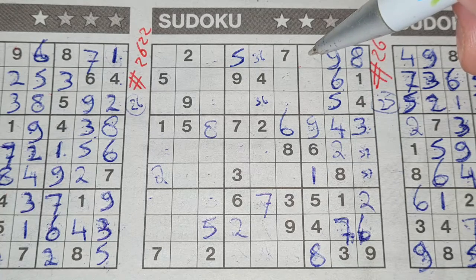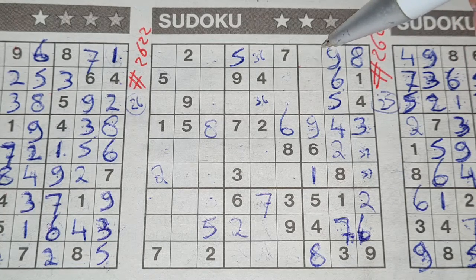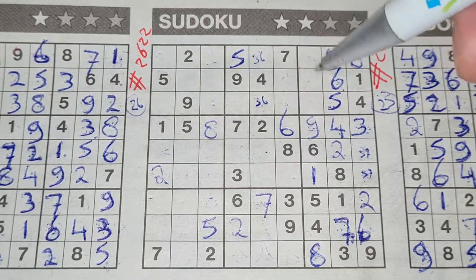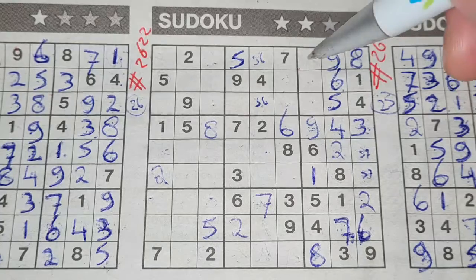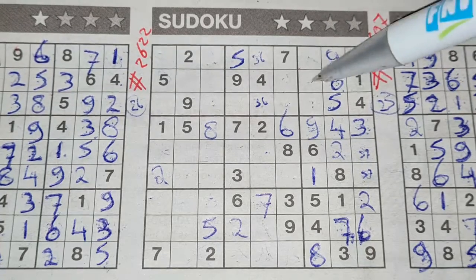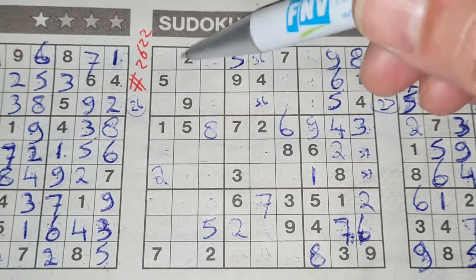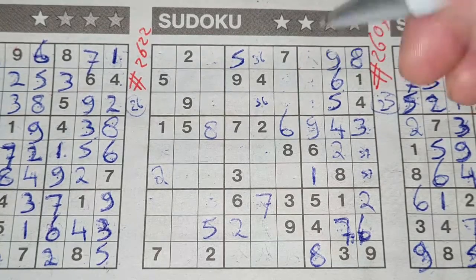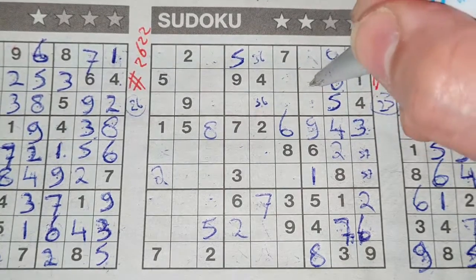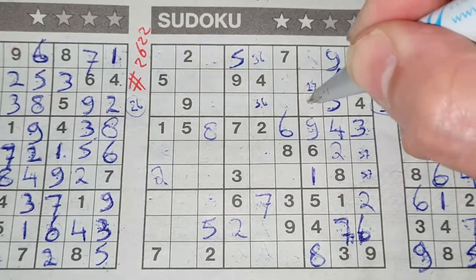2, 3, 7. Yes, 3 missing numbers in this big square. The 2 is missing, the 3 is missing, and the 7 is missing. 2, 3, 7, and look, we have a 2 and a 7 there in this row, so no 2 and a 7 in this box. The 2 and the 7 goes in those two boxes.